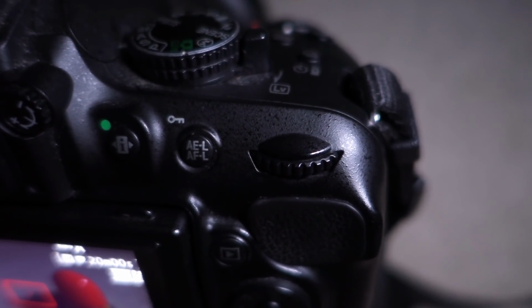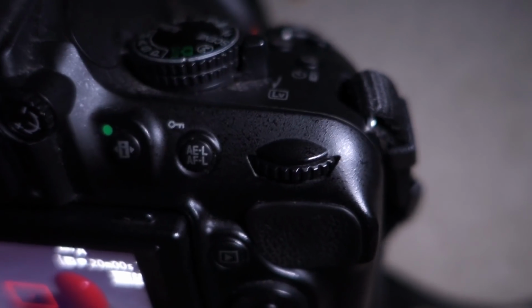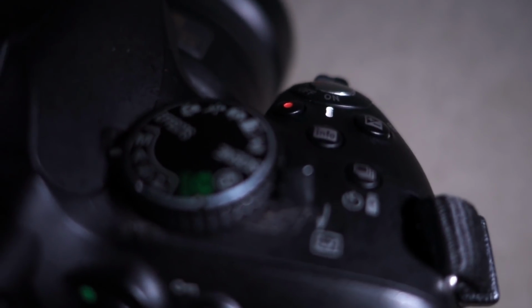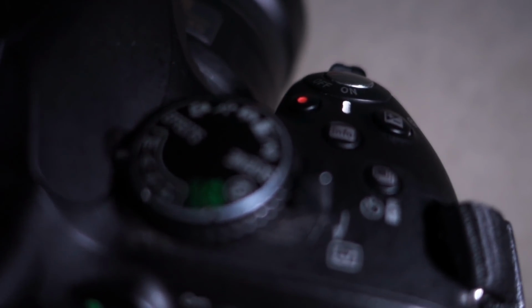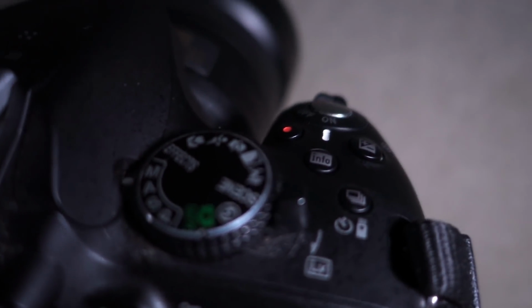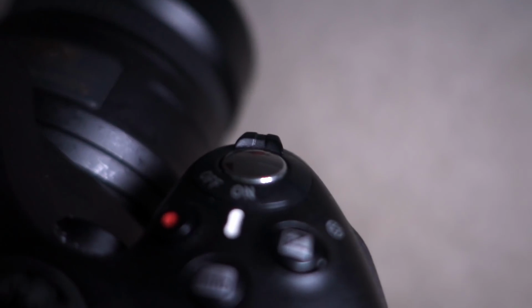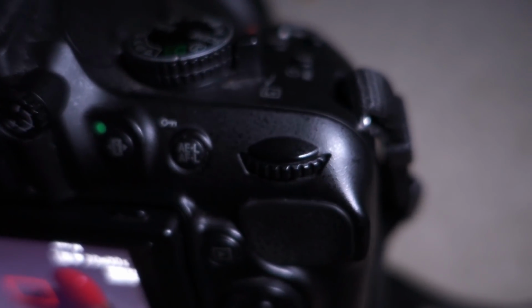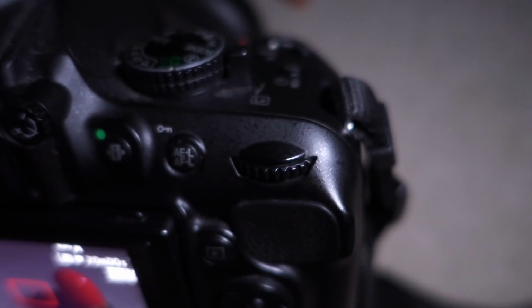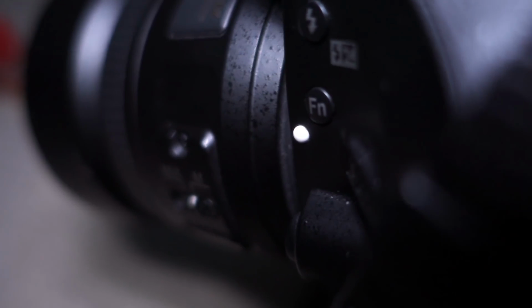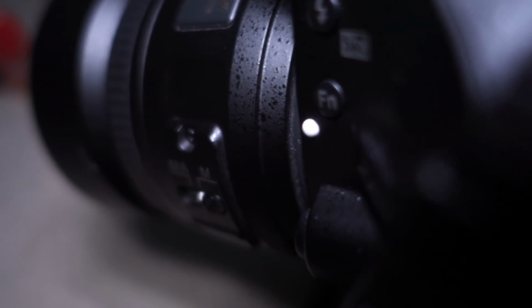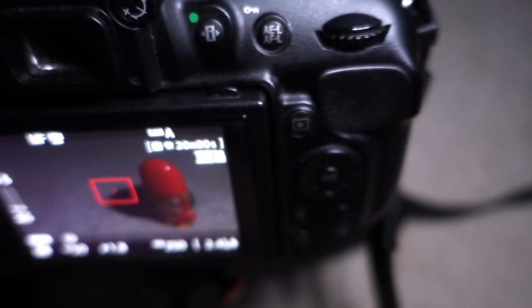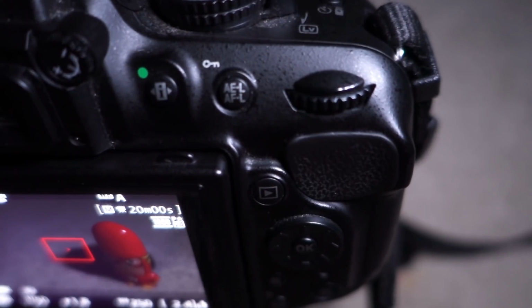So if you want to control your aperture, you want to get out of live view, then flick that switch down, then press the exposure plus minus button, and then you can adjust the mode dial. If you want to adjust your ISO, there's a button on the side that says FN. You want to hold FN, and you already know it. You want to adjust the mode dial.